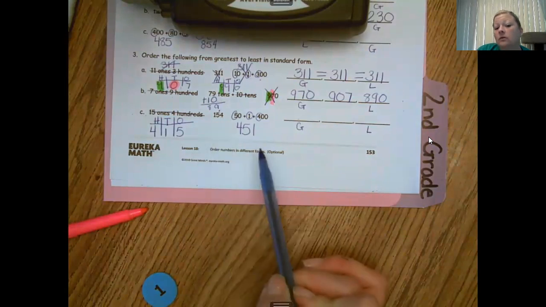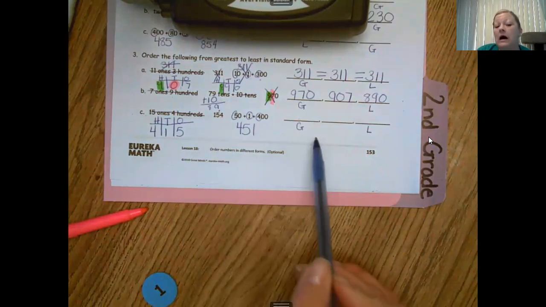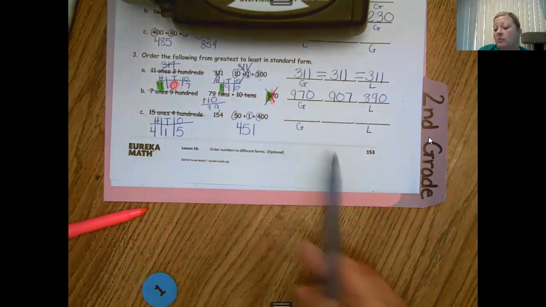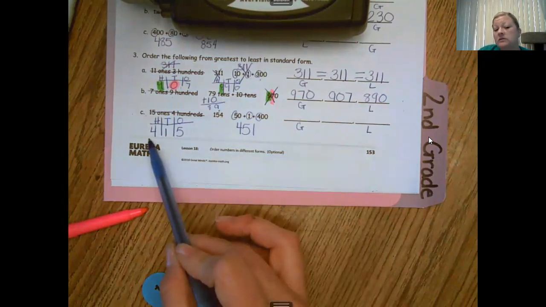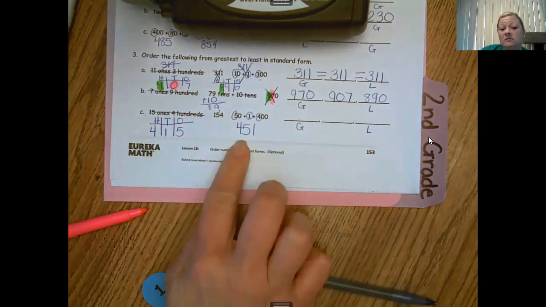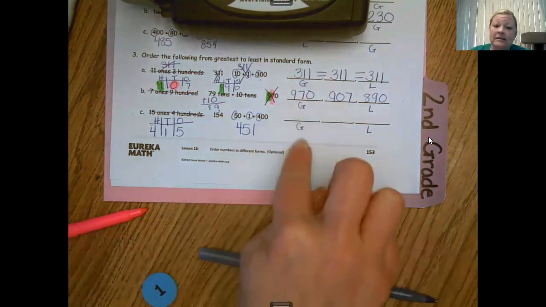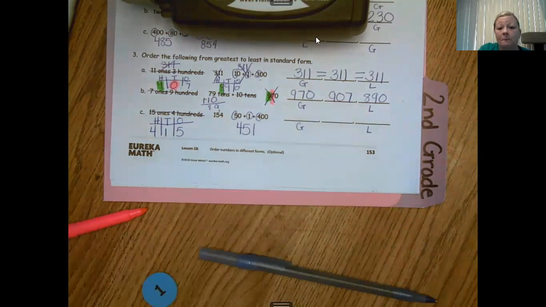All right. So your numbers are 415, 154, or 451. I'm going to ask you to do this one by yourself. Remember, start in the hundreds place. If they're the same, move over to the tens place. And then that will help you see which number is greatest and going to go there. Okay? Hopefully that helped you. If you have any questions, you know where you can find me.